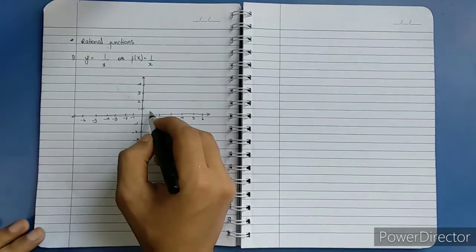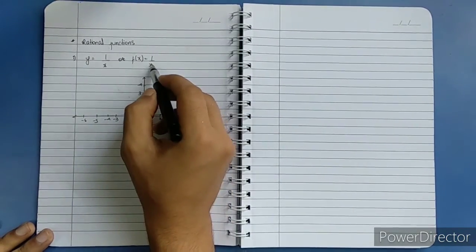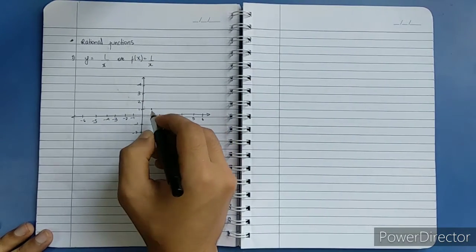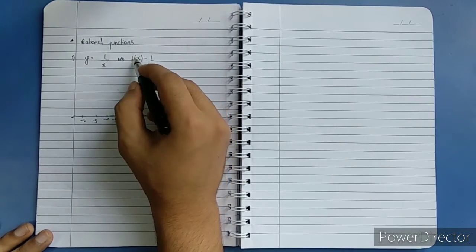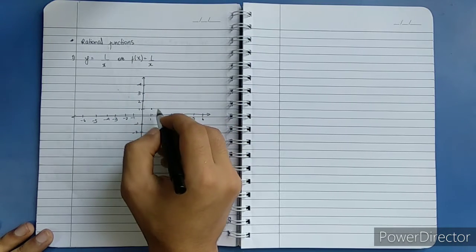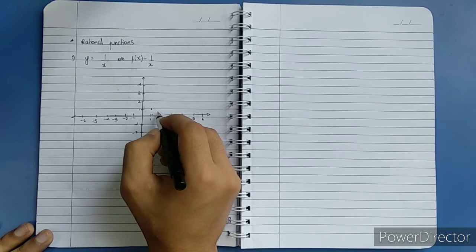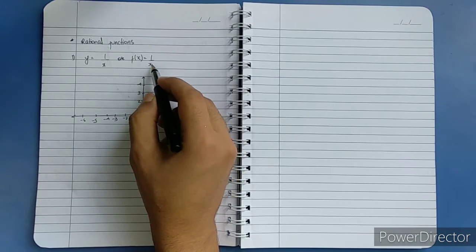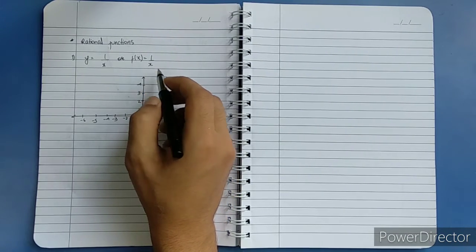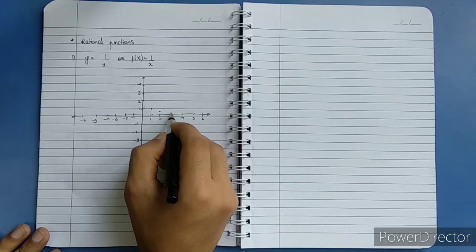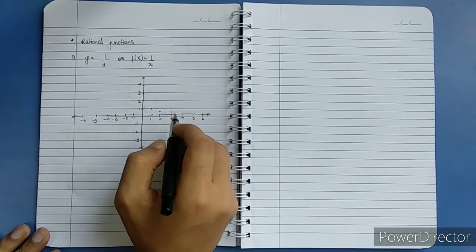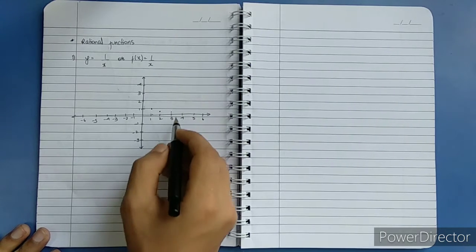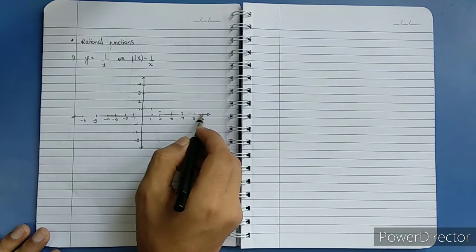Say we put x equals 1. So when we put x as 1, f of 1 is equal to 1 by 1, that is 1. If you put x as 2, f of 2 is 1 by 2. So at 2, the value is half. At x equals 3, we get 1 by 3, that is 0.33. That is further smaller. And if you put 4, then 1 by 4, we get 0.25. So this value is keeping on decreasing.